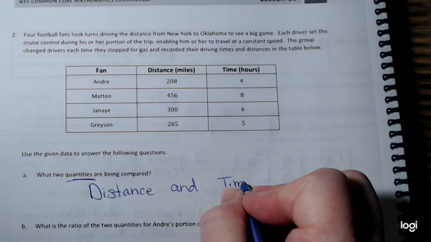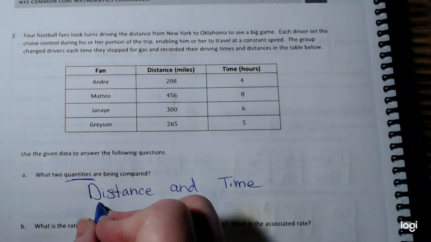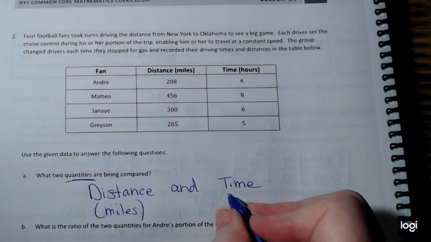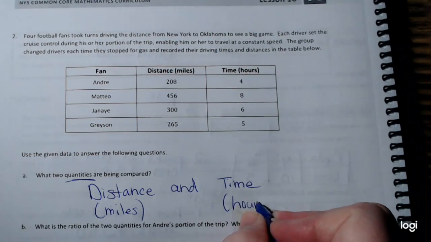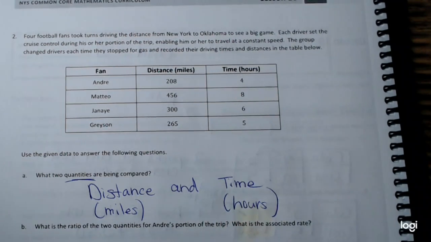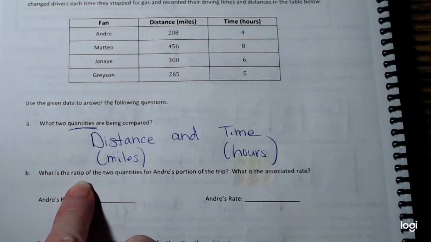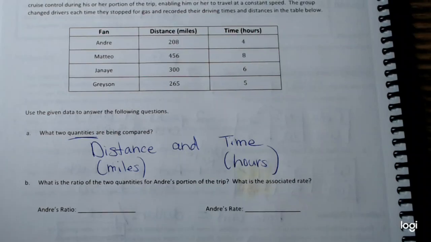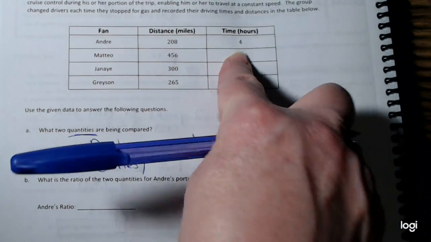And we can actually even be more specific. The distance we're talking is miles, and the time we are talking is hours. Okay. What is the ratio of the 2 quantities for Andre's portion of the trip? So if I look up at Andre, he is 208 to 4.